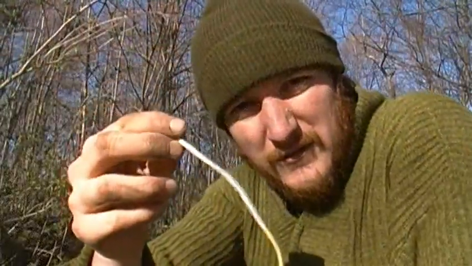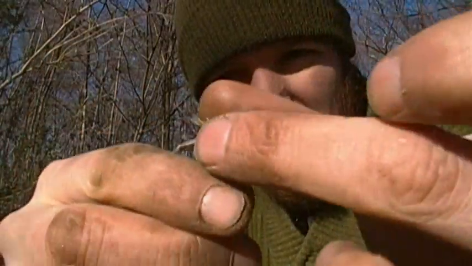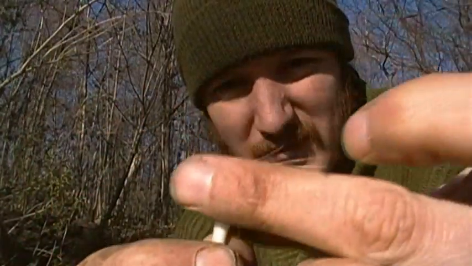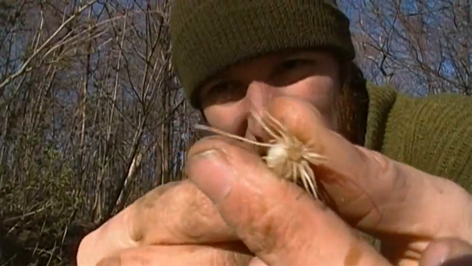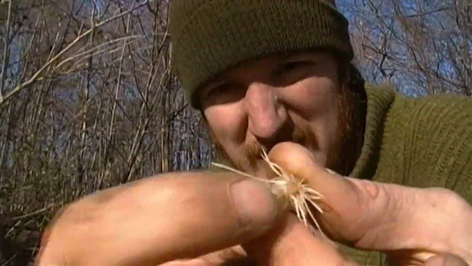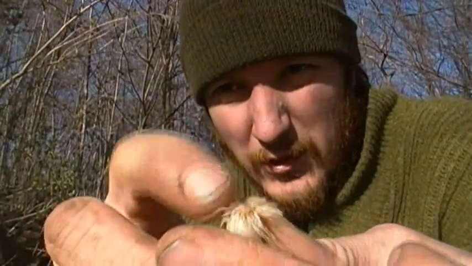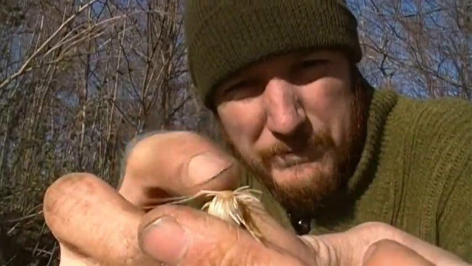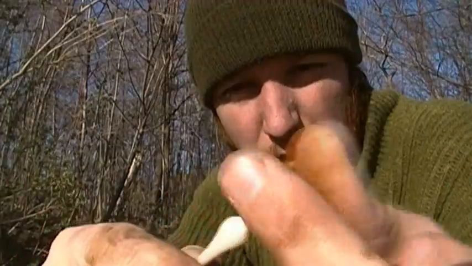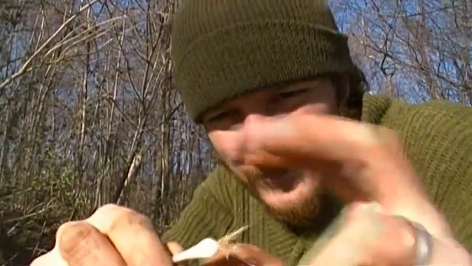Alright, so I've got one here. Done my best to clean it off pretty good. If you push down the root ball, you notice that you can clean off inside the root ball as well, all the way to the bottom of the plant. It's called the apical meristem. Very special part of a plant.